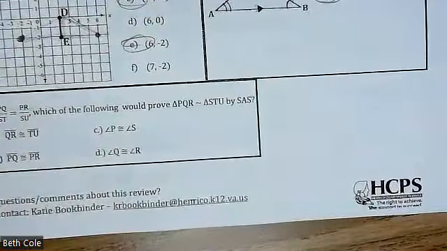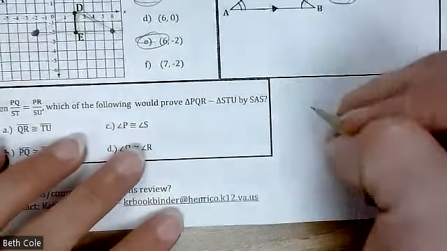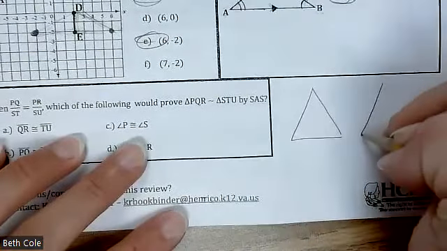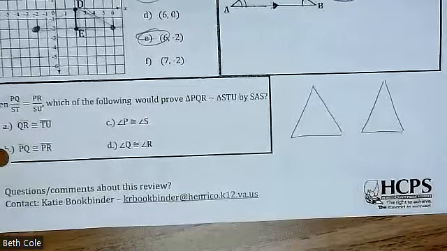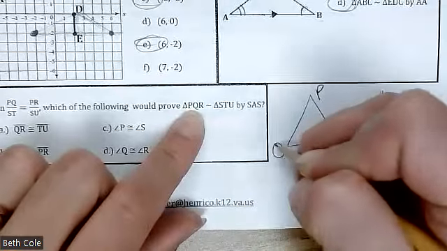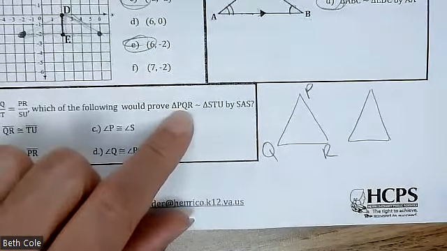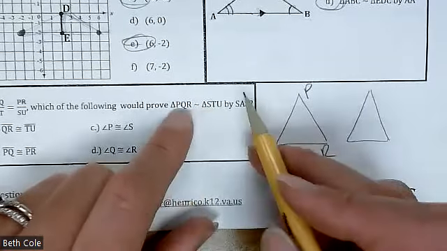All right, last one. Given this proportion, which would prove that the triangles are congruent? I would need to draw them out. And again, this isn't going to be to scale. I'm just drawing a picture. Those don't look anything the same. I just drew 2 triangles. We want to show PQR. So I'm going to label that one PQR. Similar to STU. And now you want to make them match up.